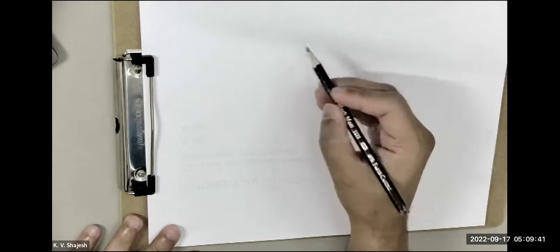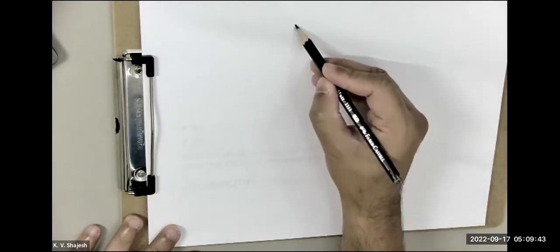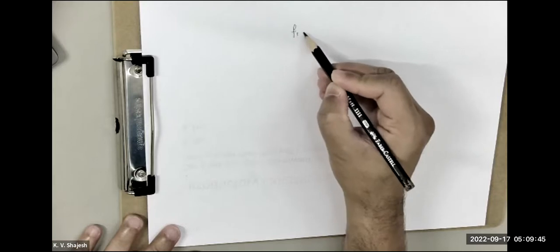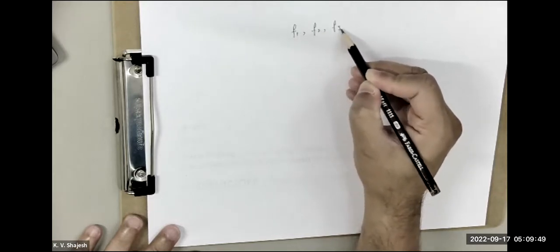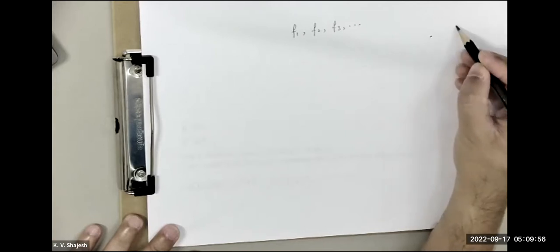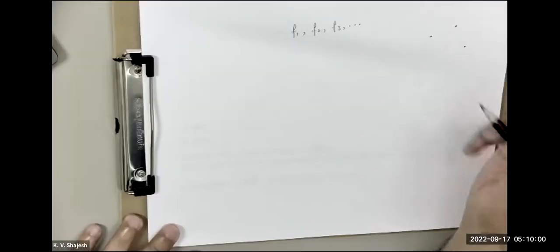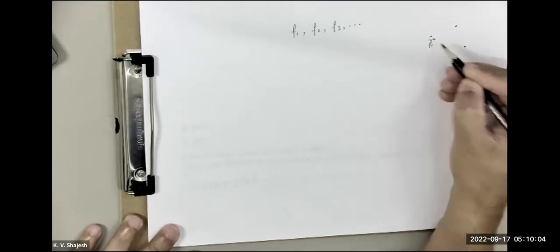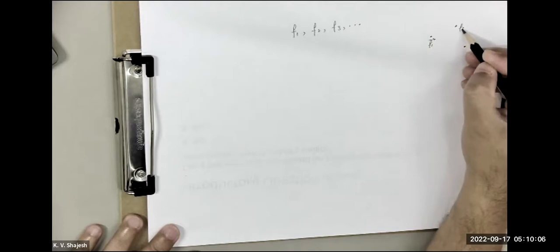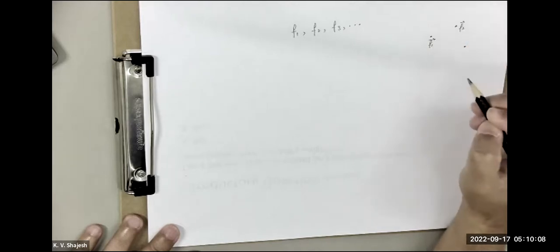If there are n focal points, f1, f2, f3, and so on, not necessarily collinear, yes, and put them as vectors, they're all on a plane, let's say.